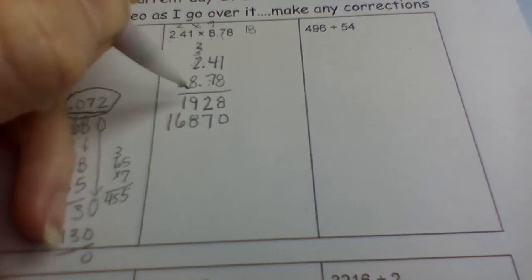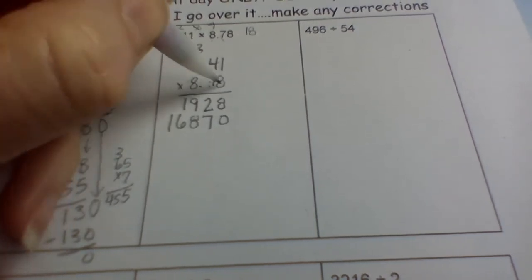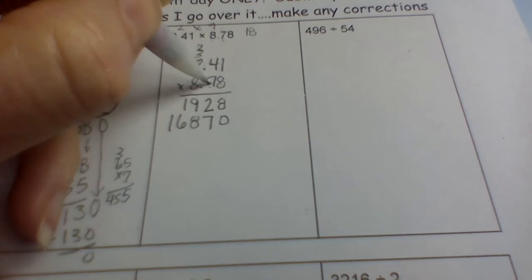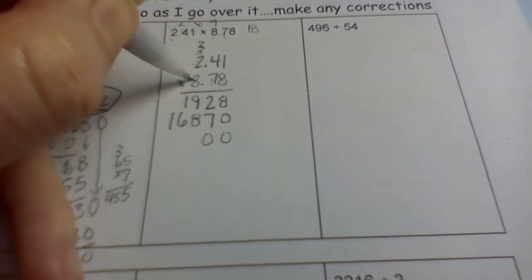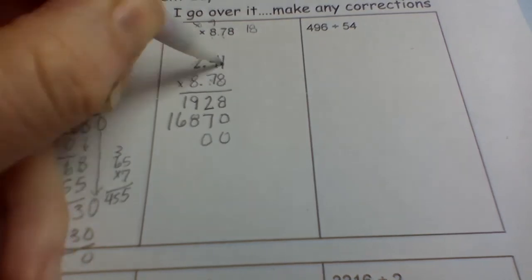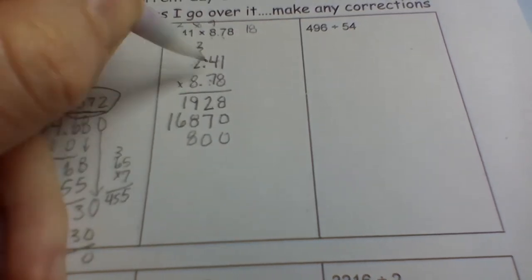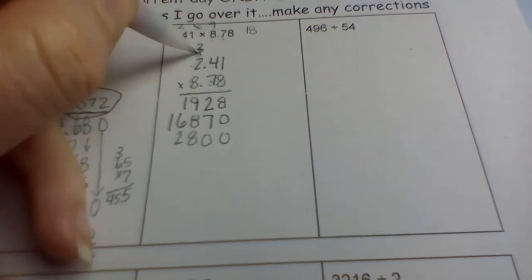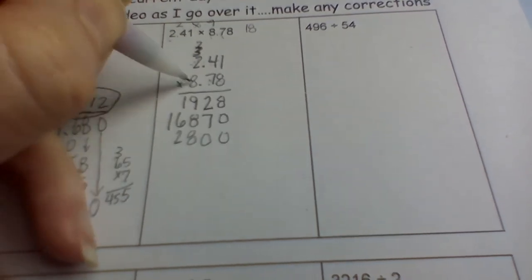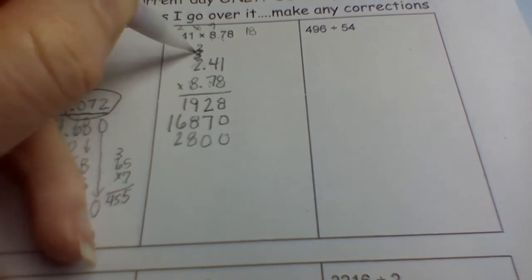Okay, now I'm going to start with this 8. Now notice I had to move over these 2 spaces, so here I need to put 2 zeros, and now I start with my 8. 8 times 1 is 8. 8 times 4 is 32, so I put my 2. I'm going to put my 3. Notice I'll just go over that one that we had. 8 times 2 is 16, plus 3 is 19.